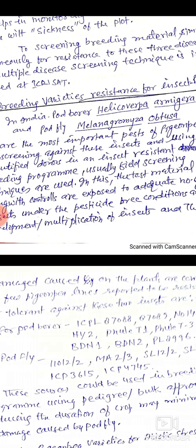Usually field screening techniques are used. In this, test material along with controls is exposed to an adequate number of insects under pesticide-free conditions, and the development or multiplication of insects and the damage caused on the plants are compared.